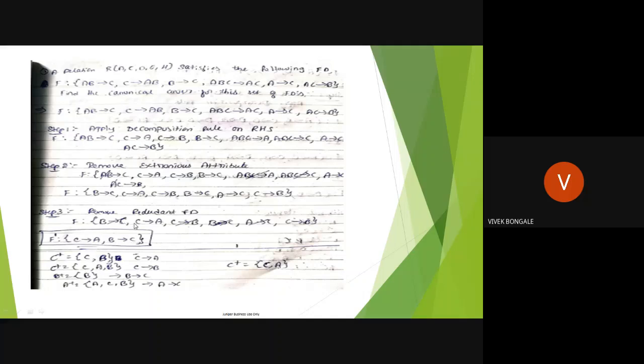With the help of C, I can find out A. With the help of A, I can find out C, which is already there. Next, C determines B, so CAB.